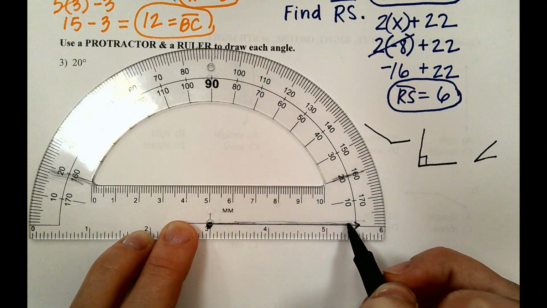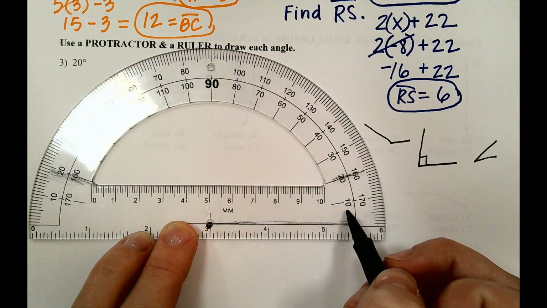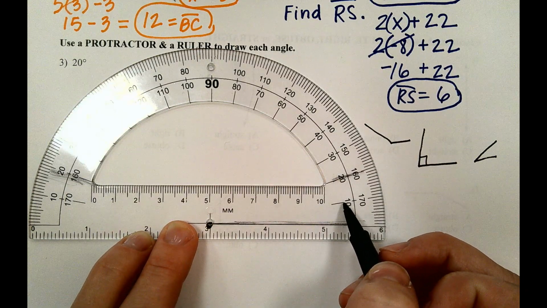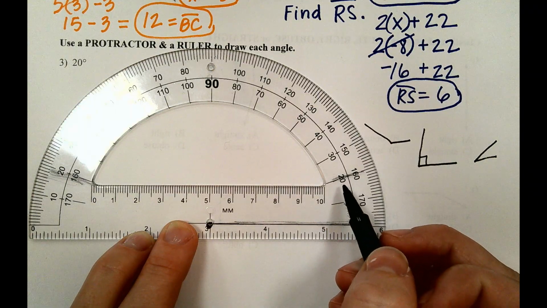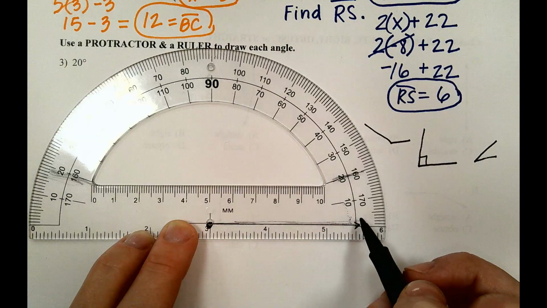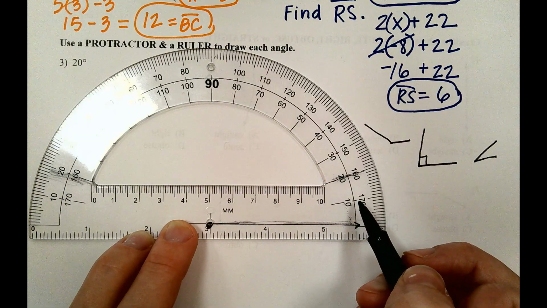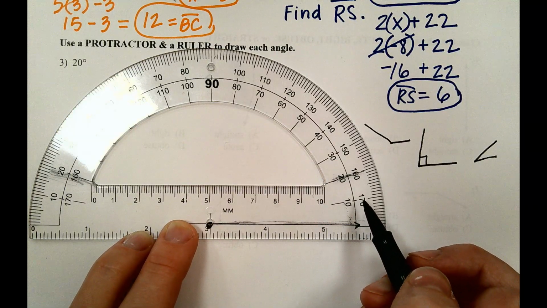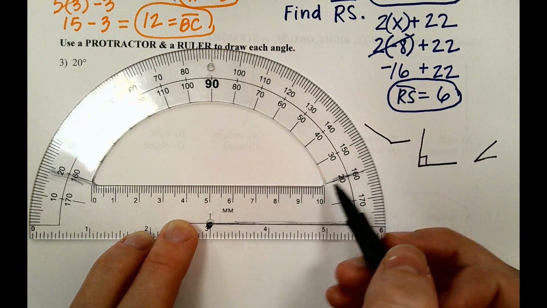If I'm starting from 0 degrees and I'm counting up 1, 2, 3, 4, 5, 6, 7, 8, 9, 10, 11, 12, 13, 14, 15, 16, 17, 18, 19, 20. That makes more sense than going 1, 2, 3, 4, 5, 6, 7, 8, 9, 170. That makes no sense. We're going to go with the 20 that's right here.